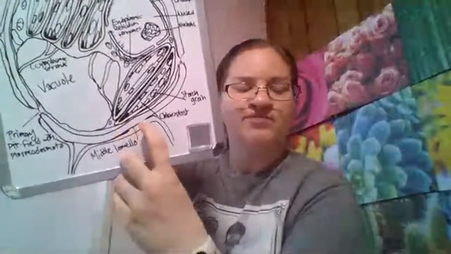It's the bit between the cell walls, essentially. And cements contiguous cells together. So the cells that are up against each other, it cements them together.